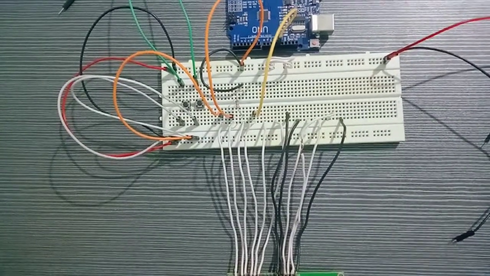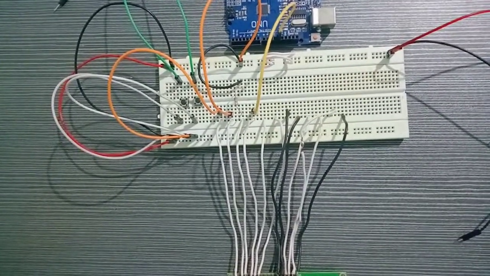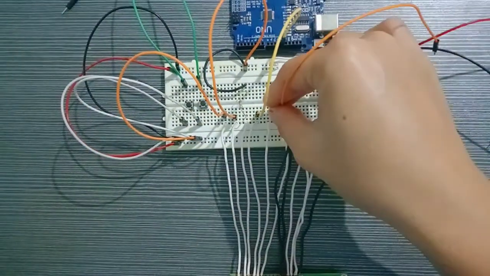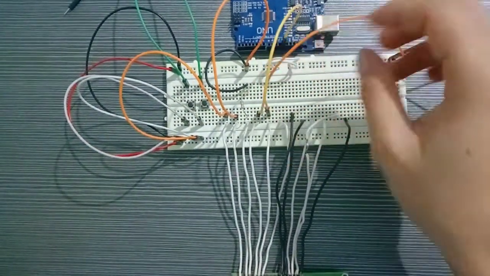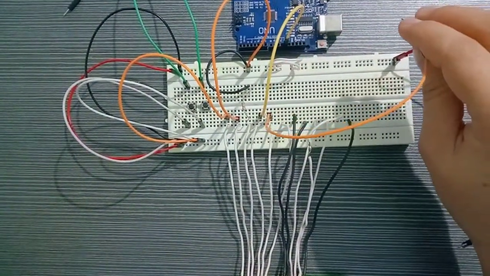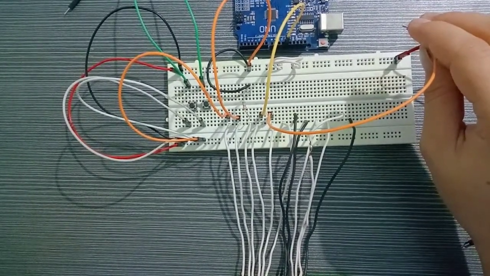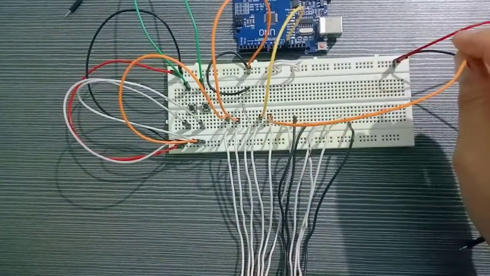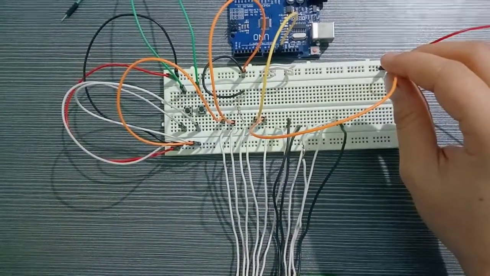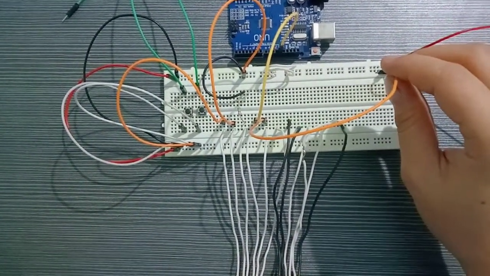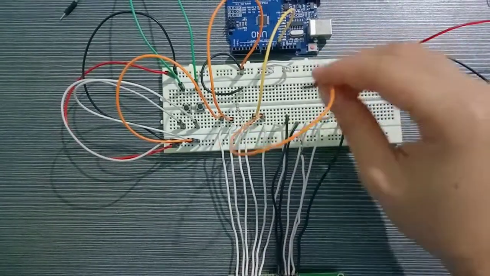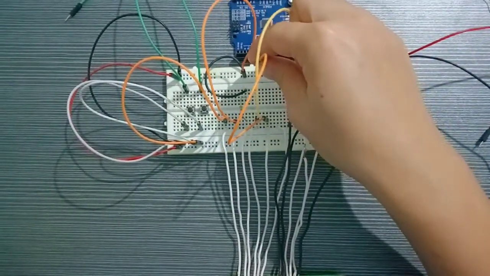Then our pin RW for our LCD will be connected to the ground. So I'm gonna connect it here to the ground.